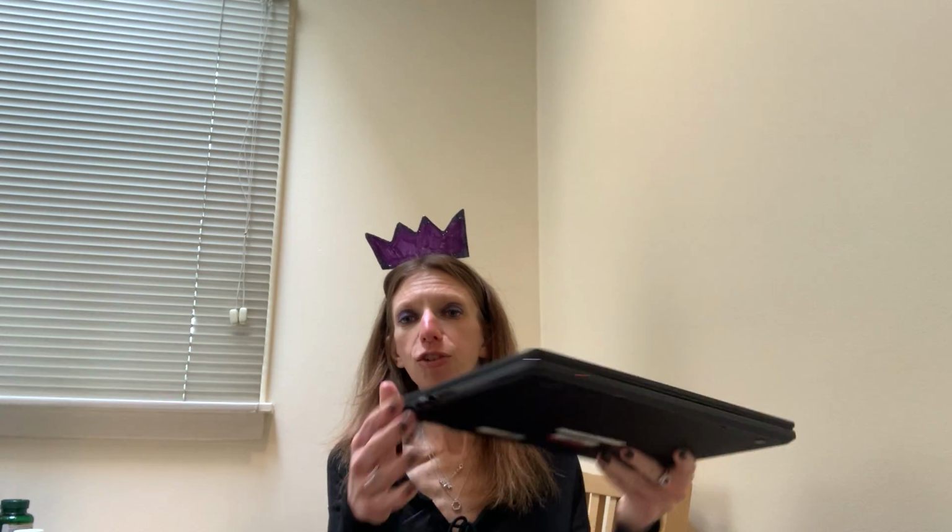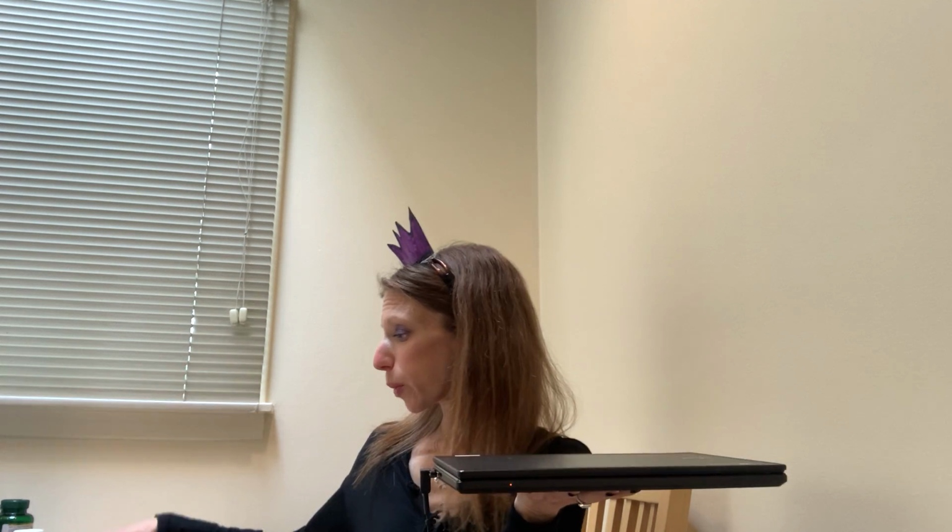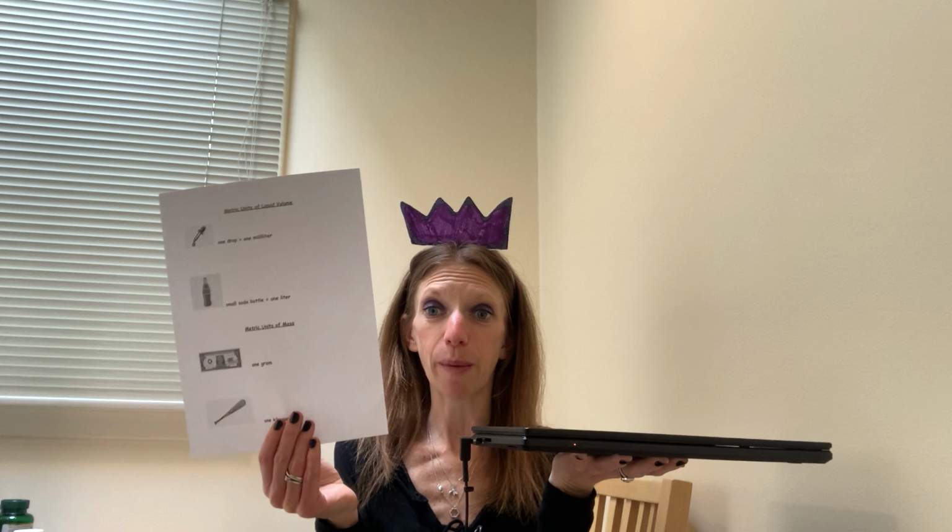Let's try to find one more thing. Here we go, right here. Miss Magnuson's Chromebook that is currently charging. It's kind of heavy, so would we weigh that in grams, which is like a dollar bill, or would we use kilograms, a baseball bat? We would definitely use a kilogram. It's a little heavier.